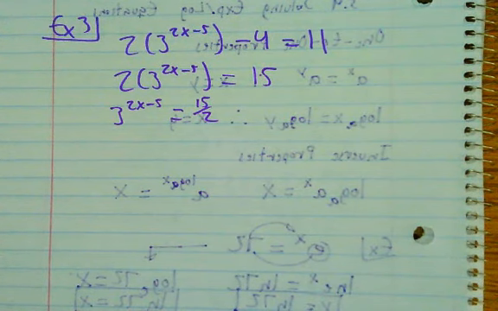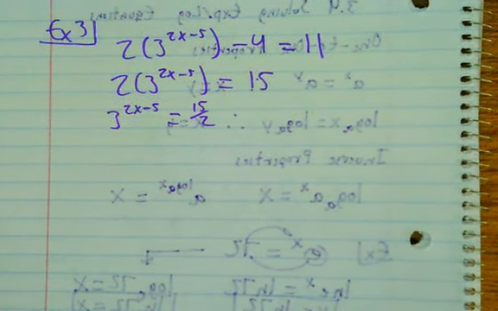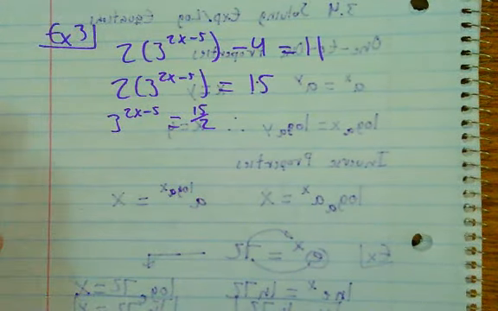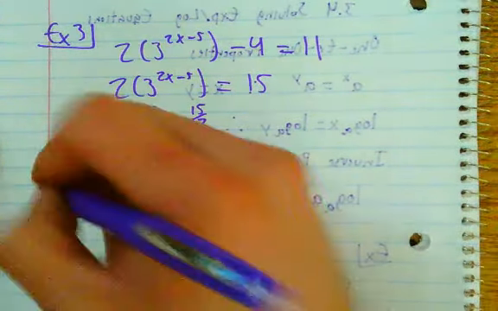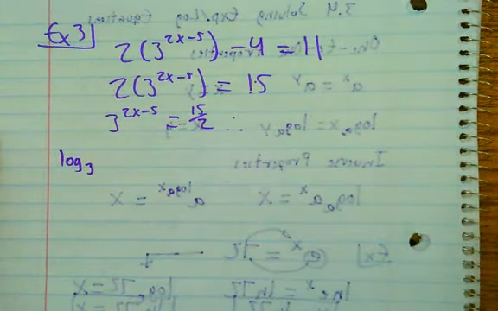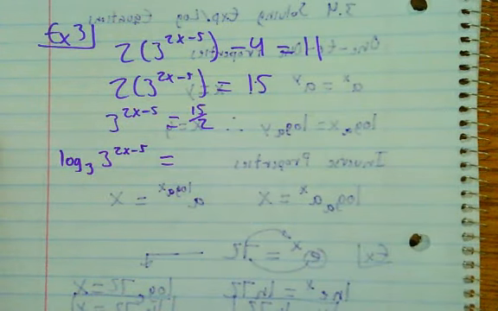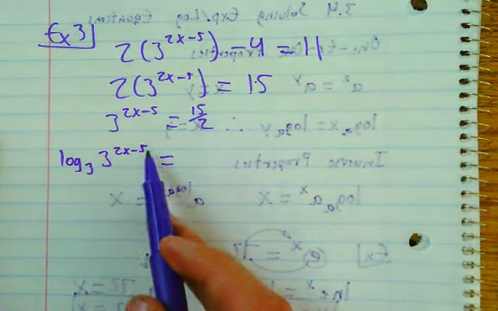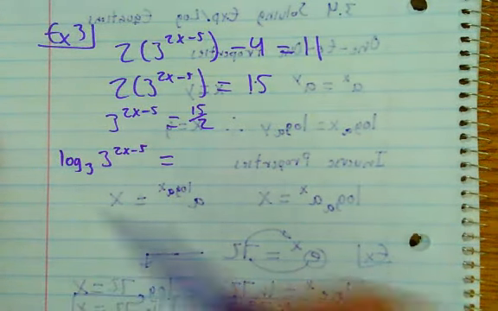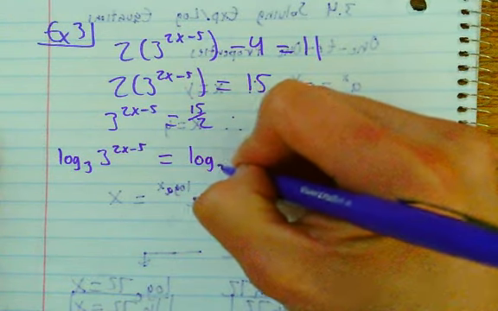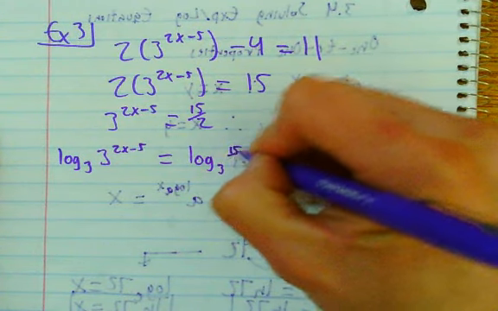Okay, you cannot, wait, hold on, did you say divide? Yeah. Use the inverse properties. How can I use the inverse property for this one? What's the base here? So then, log base 3 of what? Log base 3 of 3 to the 2x minus 5. And what you do to one side, you have to do to the other. Log base 3 of 215 over 2. Agreed? Okay, what's going to happen on the left-hand side?